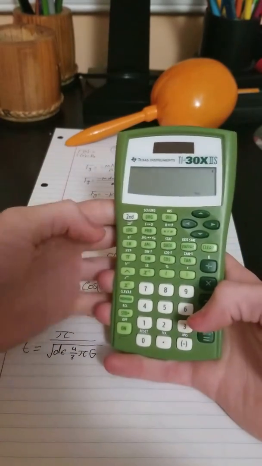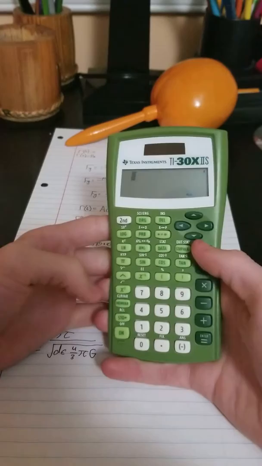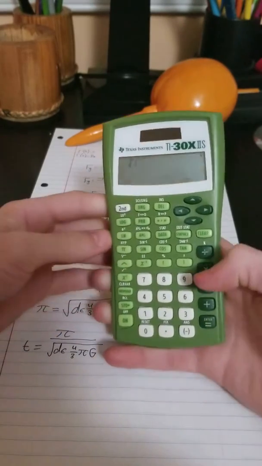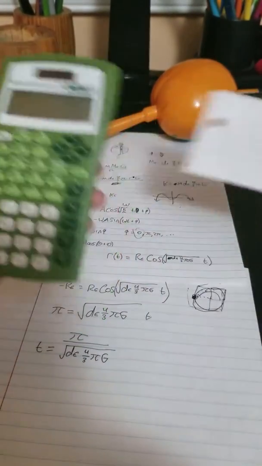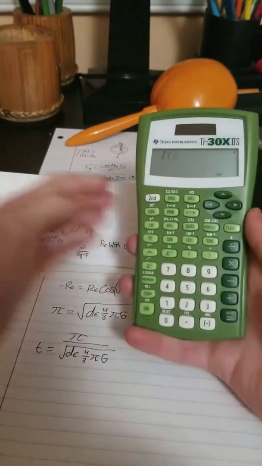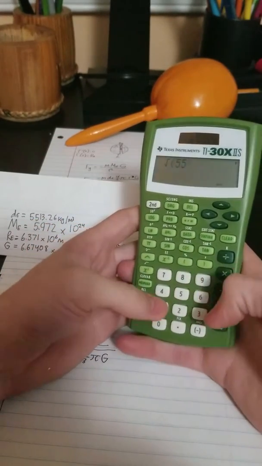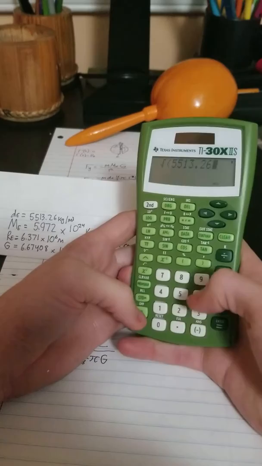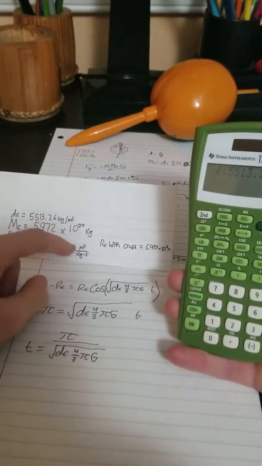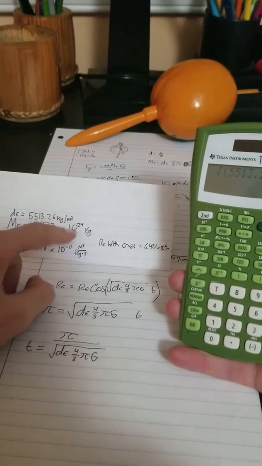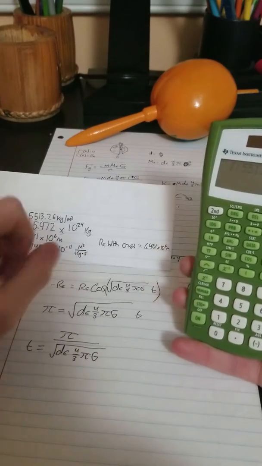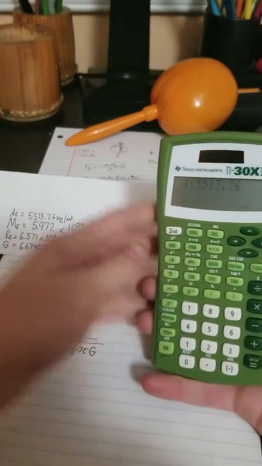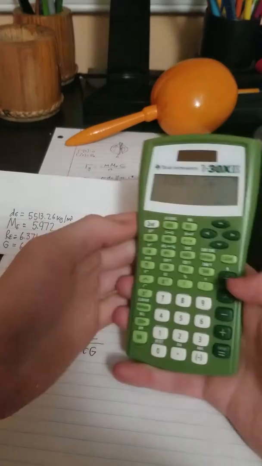So let me do the square root of, so I'll pull out my numbers here. Density of Earth is 5513.26. Make sure you're using the correct measurements: kilograms, meters, seconds, and yeah, so that's density.